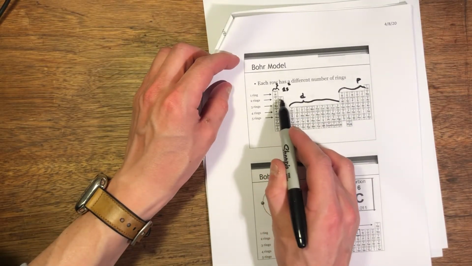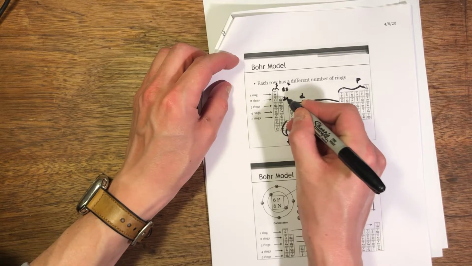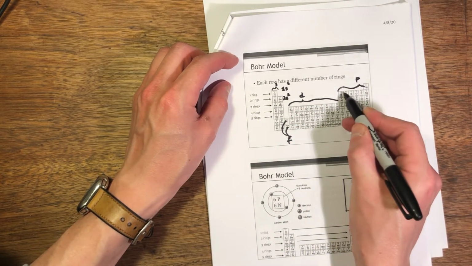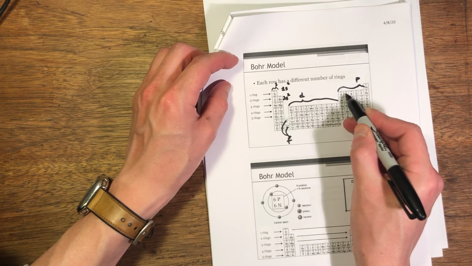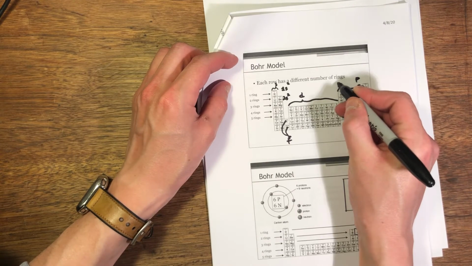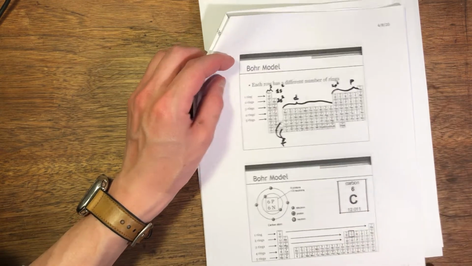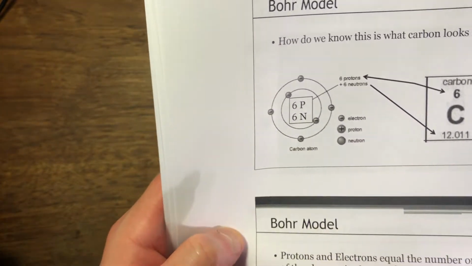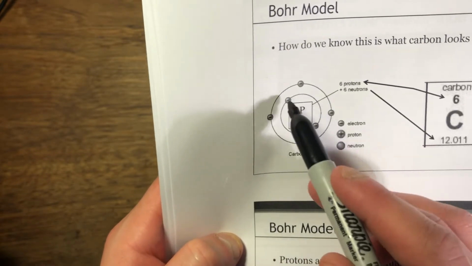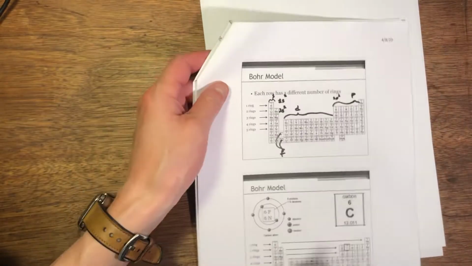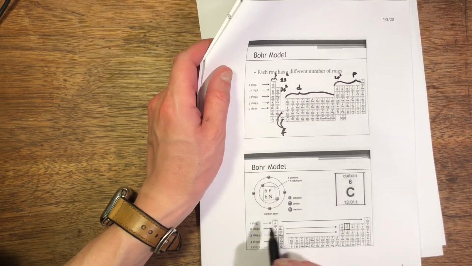Next, we go here, which is our 2s, which can hold 2 again. And then this 2p, well, we need to add 2 more to get to 6 electrons or 6 protons, right? So there's your 2p2 right there. These first two refer to your 1s2, the next two refer to your 2s2, and the other two refer to your 2p2. So when drawing Bohr models, that's how you want to think of your periodic table.